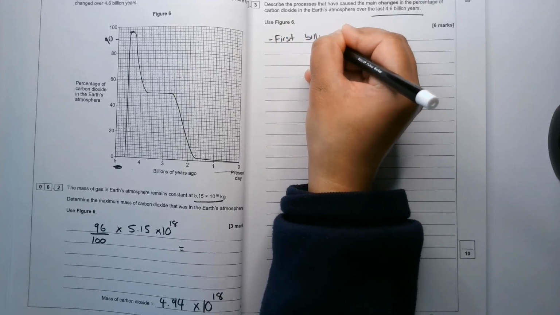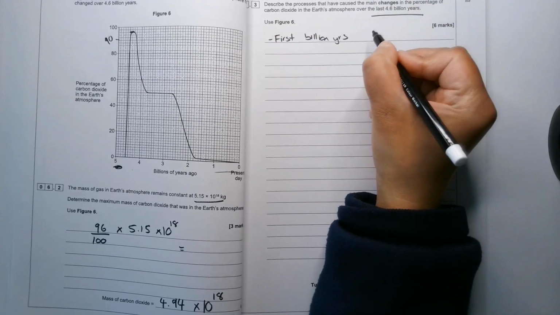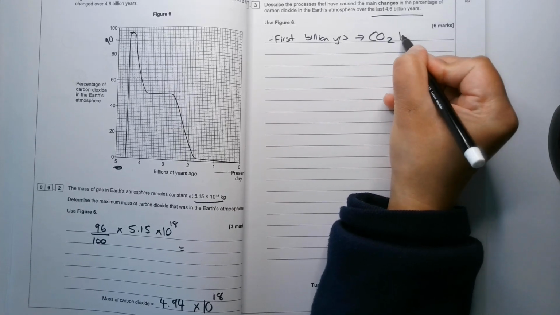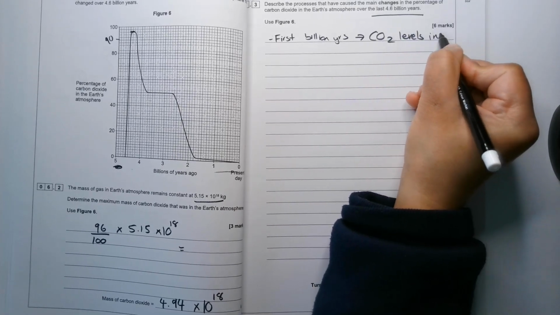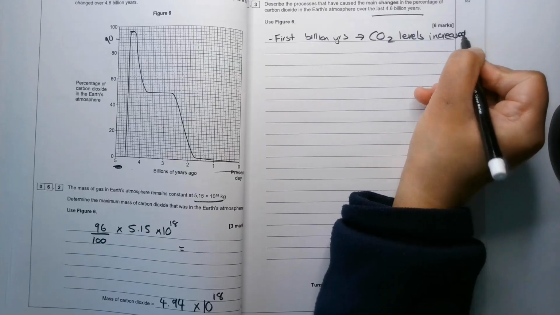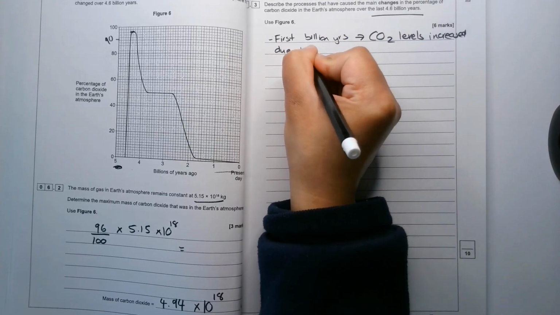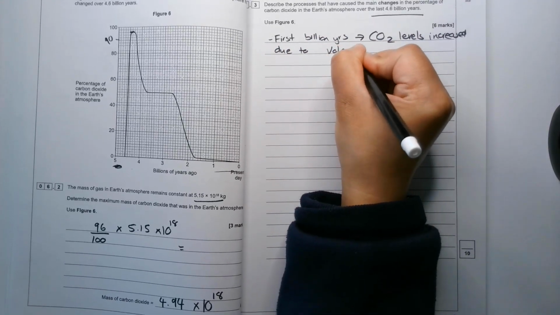billion years, CO2 levels increased due to volcanic activity.